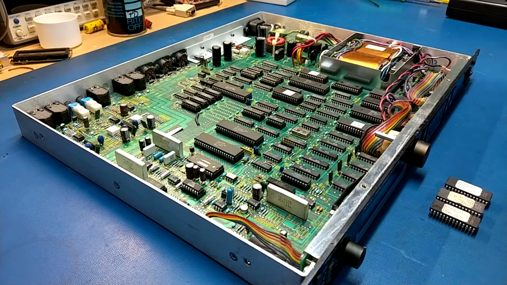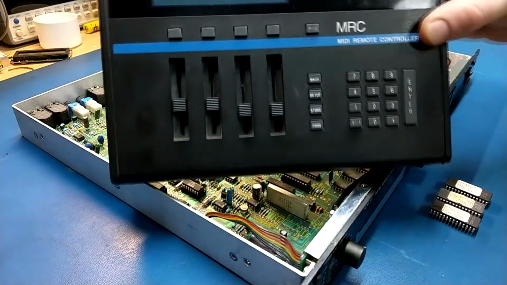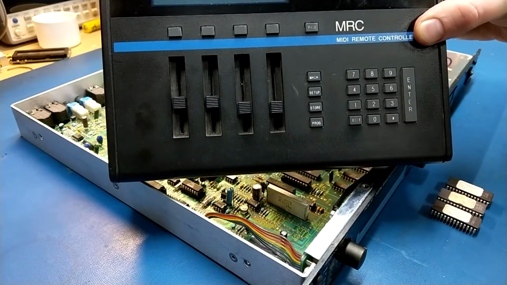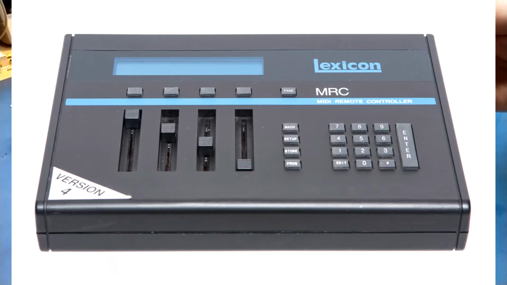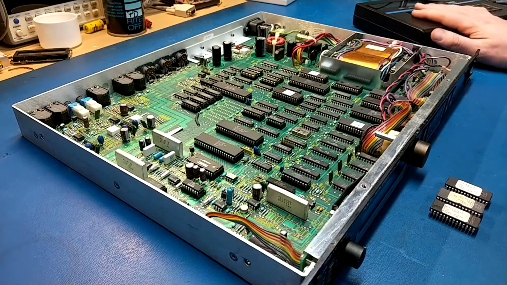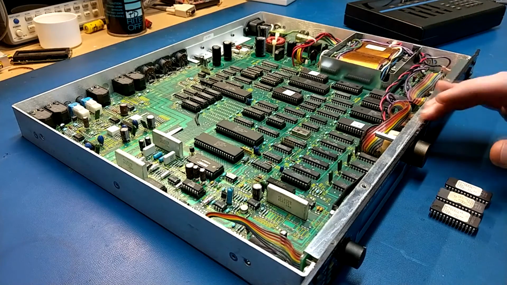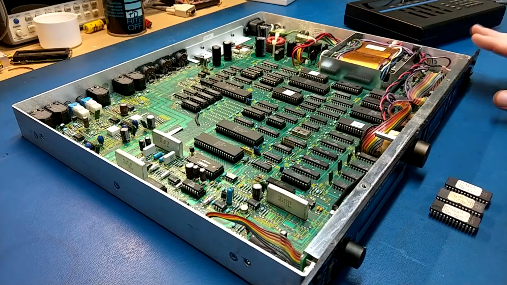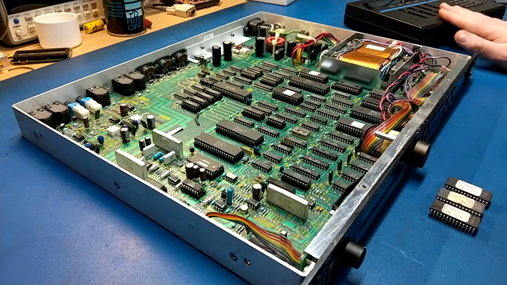To do that, one thing that makes it much easier is to get an MRC. The MRCs are programmers that work with a handful of Lexicon gear, including the Lexicon PCM70. It's a very handy device. It allows you to adjust, in real time, a lot of the parameters of the sounds that you would manually have to go through, which is cumbersome to do on the unit without the programmer.